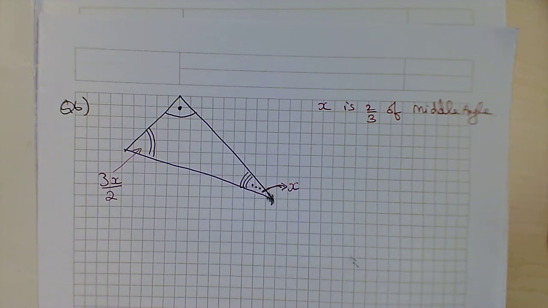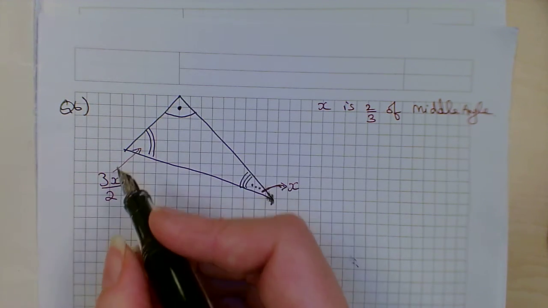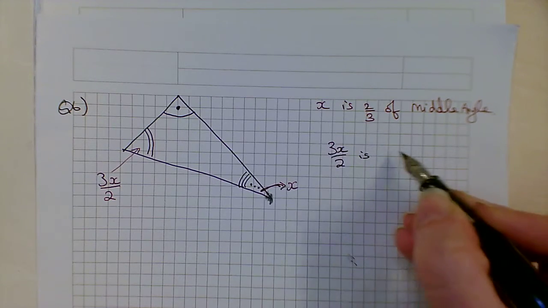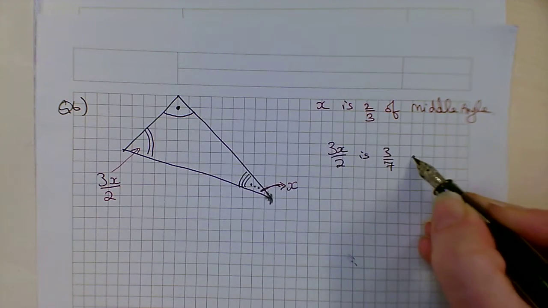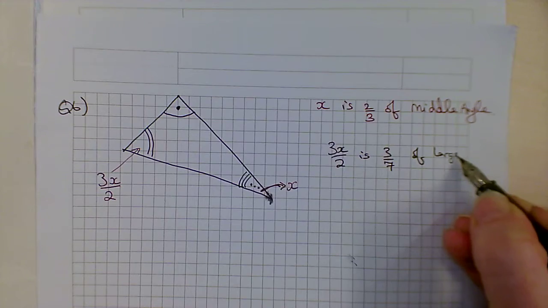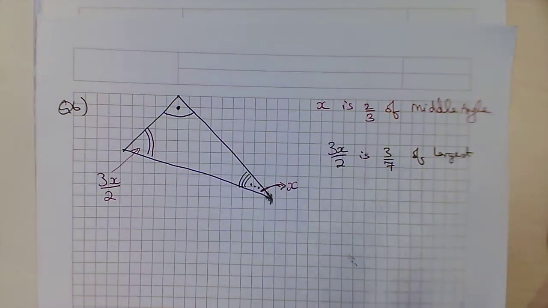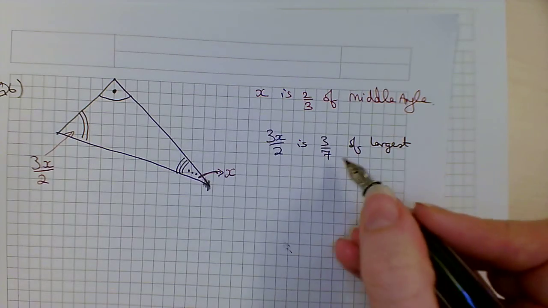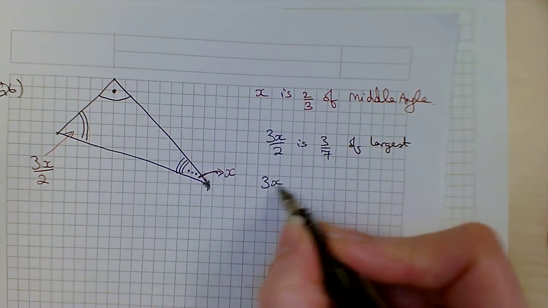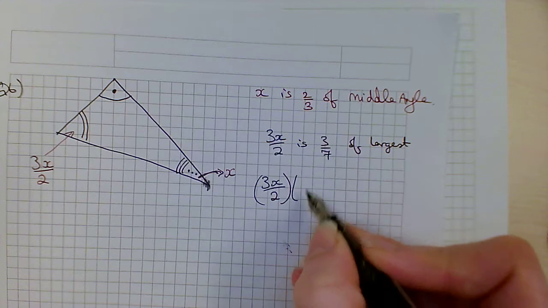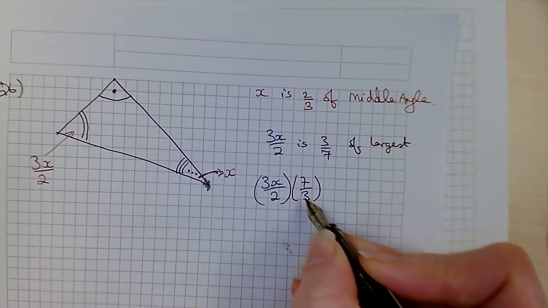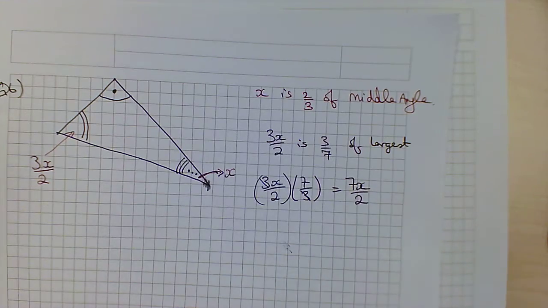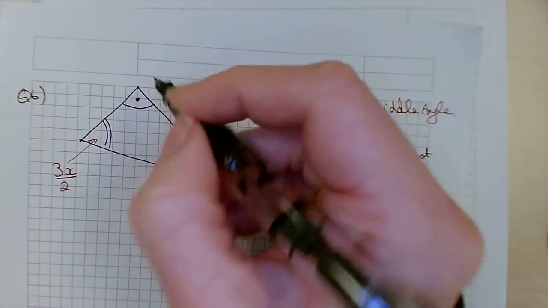And we also know that 3x/2 is 3/7 of the largest angle. So that means if I multiply it by 7/3, so 3x/2 multiplied by 7/3, which gives me 7x/2 for my largest angle.